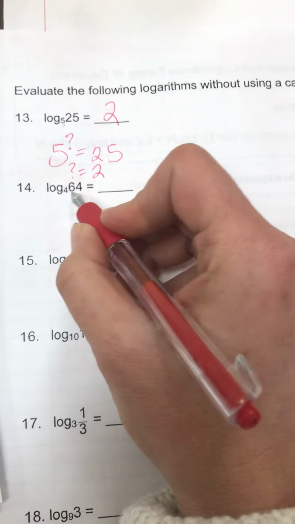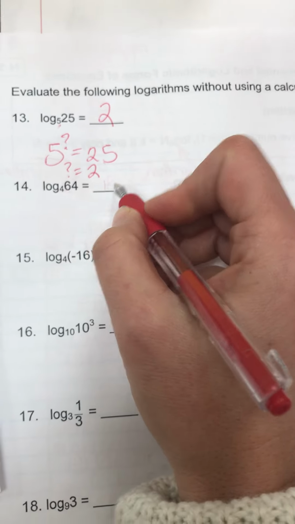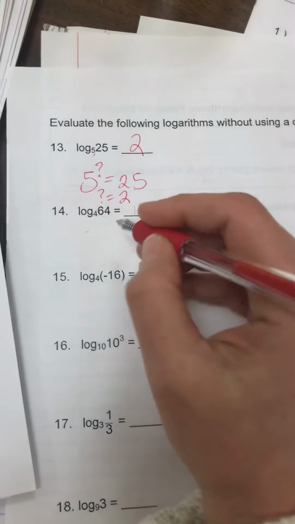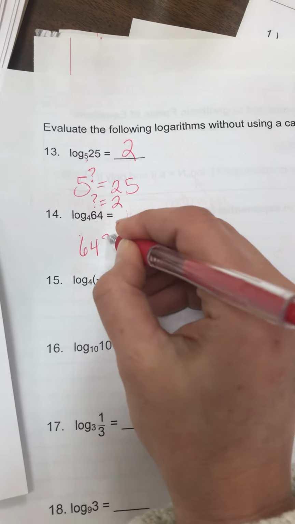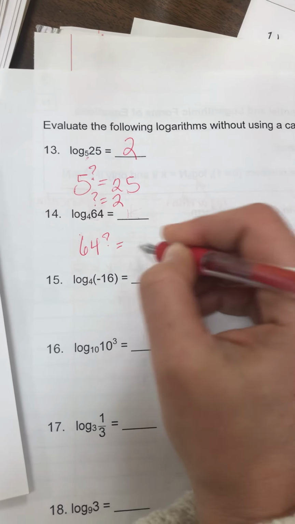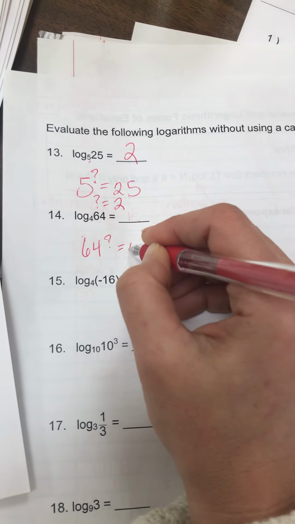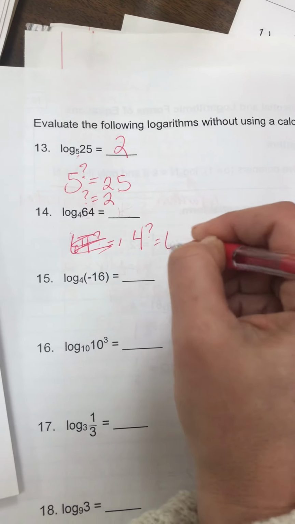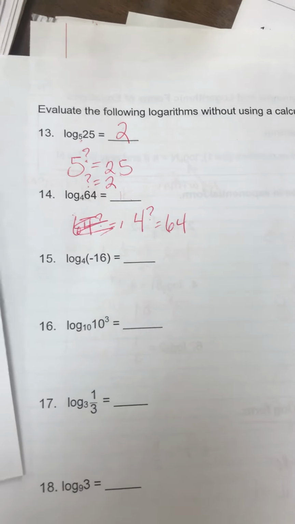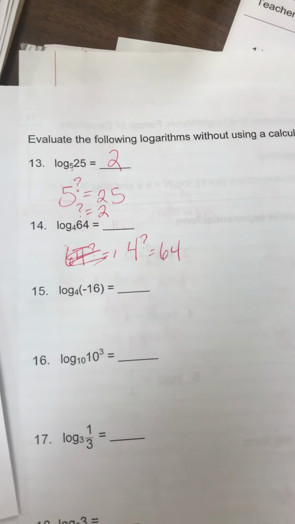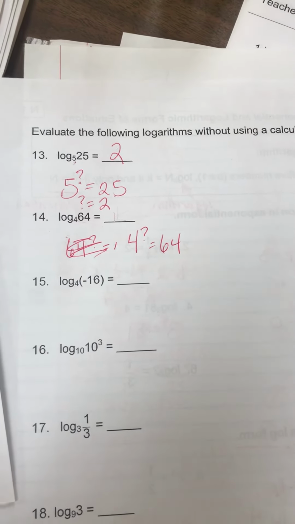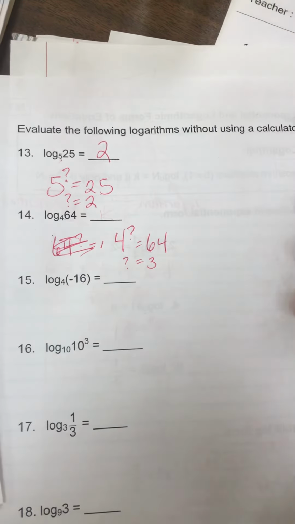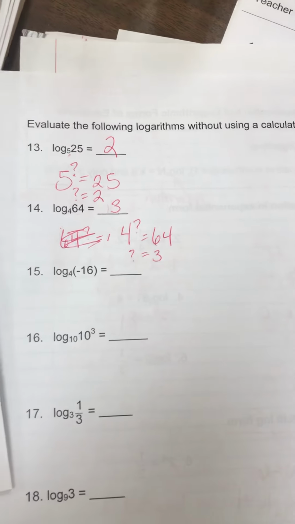Now let's figure out the other one. We're missing k. You're going to have 64 to the what power equals 4. Oh, I did it backwards. You're going to have 4 to the what power equals 64. So 4 times 4 is 16, times 4 is 64. So 4 to the third power. The question mark equals 3, so you would write 3 up here.